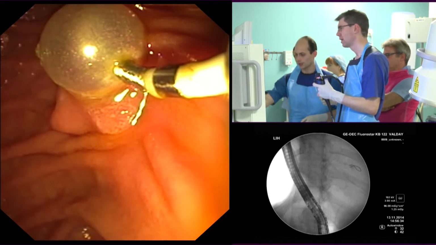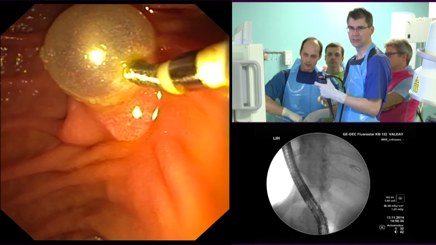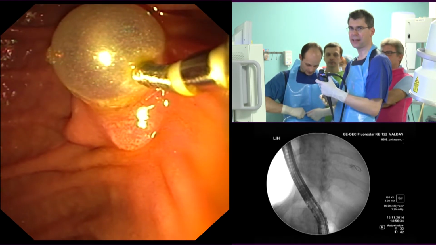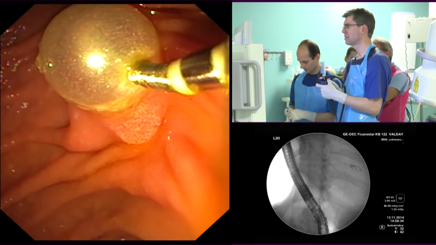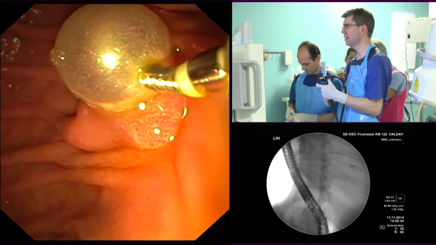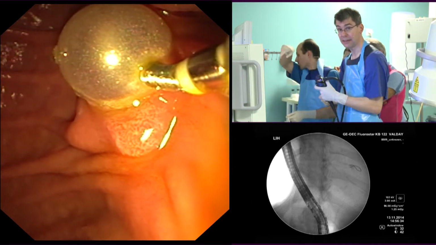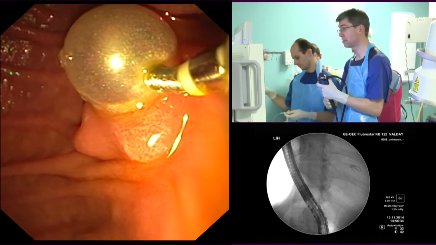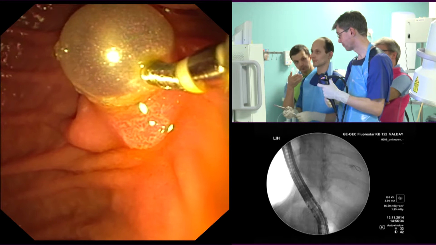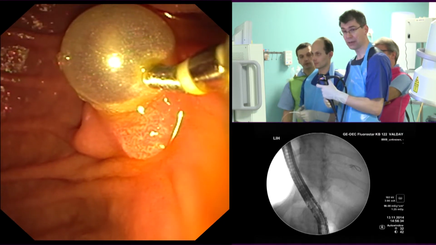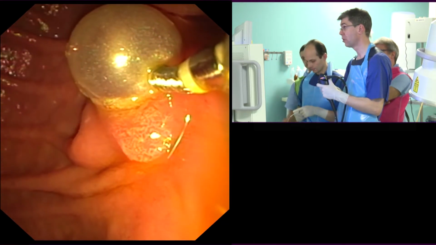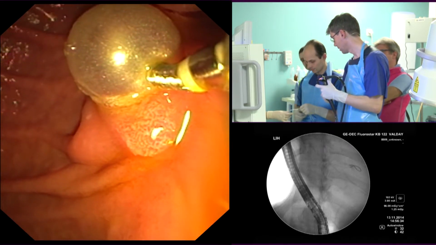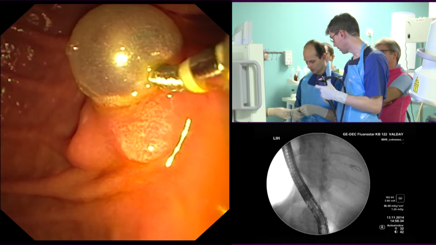You can easily see how complex and delicate the procedure this is, and this is the reason why it's done in selected patients and in very proficient centers, as this is one. And we've done this procedure quite a number of times here, but it's sometimes a little bit cumbersome to work with this tiny equipment.